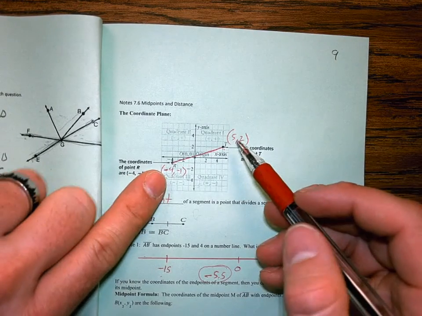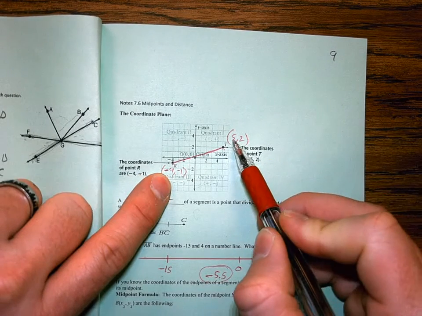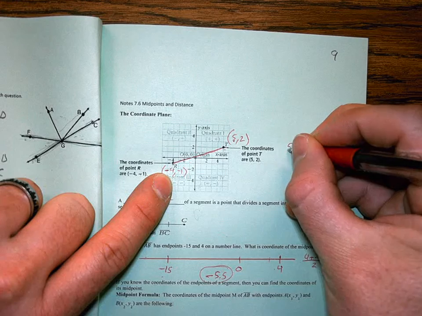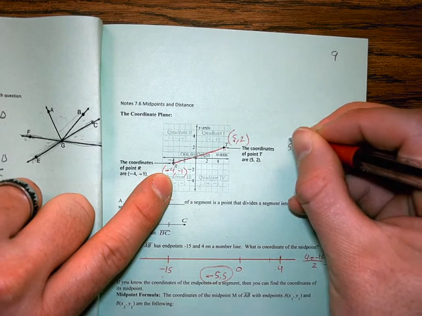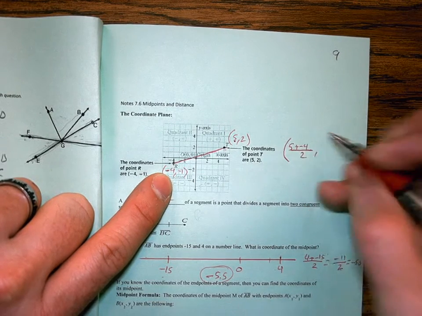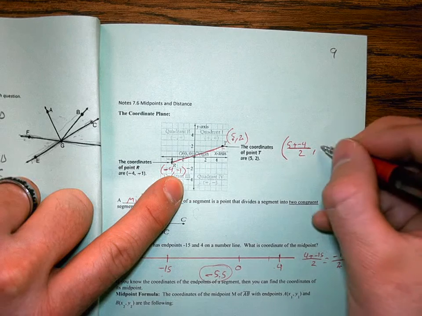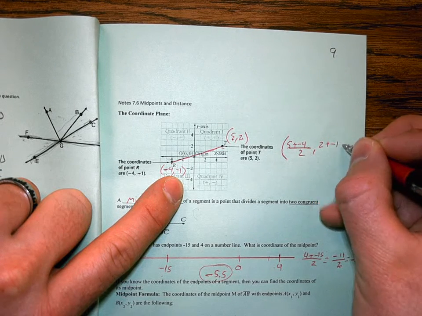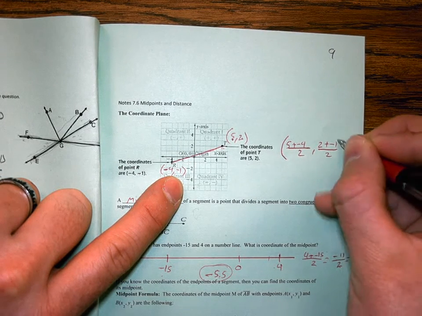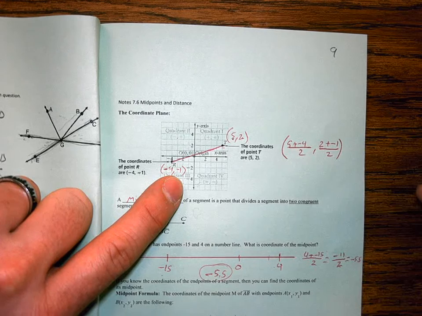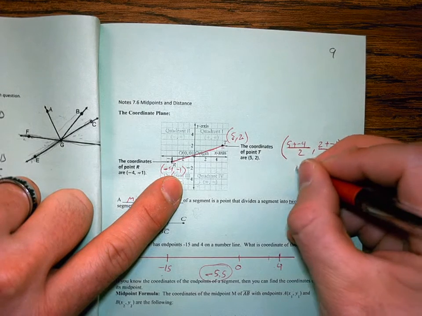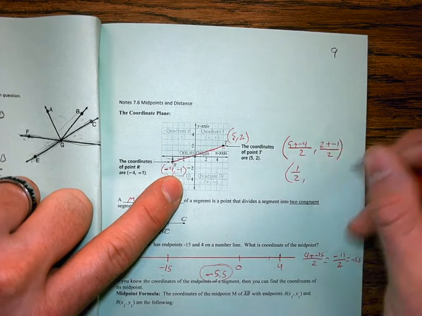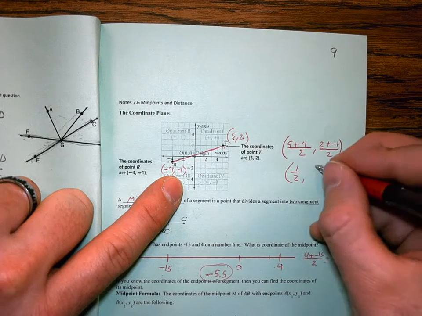I need to find the midpoint. I add my x values together. 5 plus -4 divided by 2. Add my y values together. 2 plus -1 divided by 2. You get 1 over 2, 1 over 2.